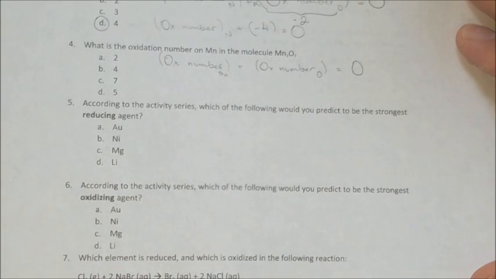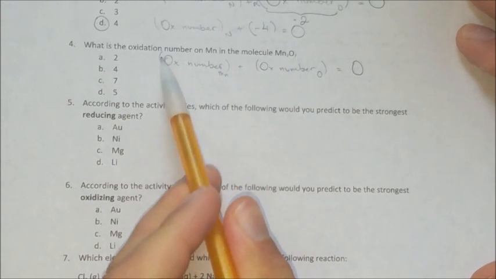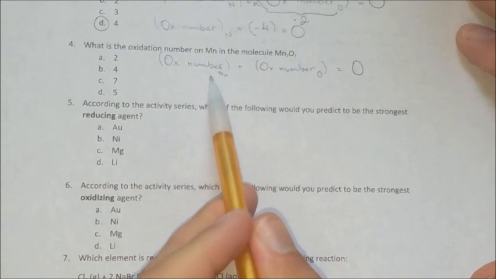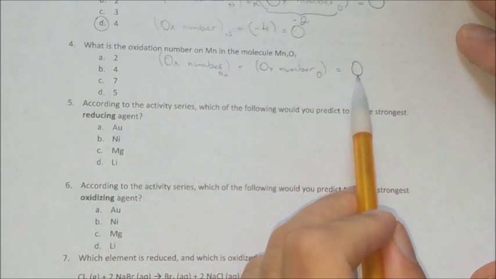So now for number 4, we're doing exactly the same thing, but just with a different molecule. What is the oxidation number on manganese in the molecule Mn2O7? So here, we're doing the same thing. We're setting this up where the oxidation number on the manganese plus the oxidation number on the oxygen have to equal 0.